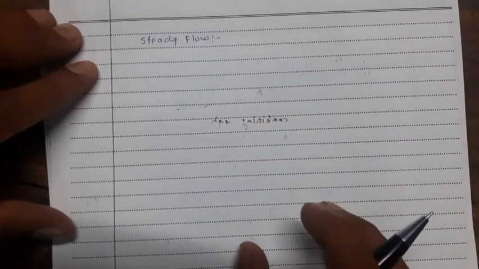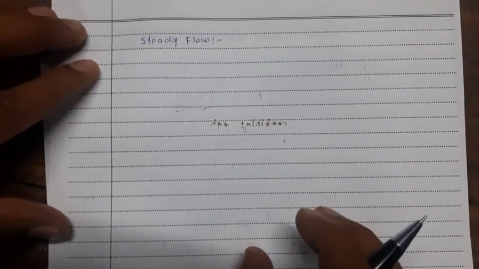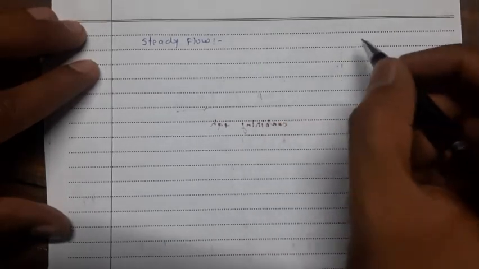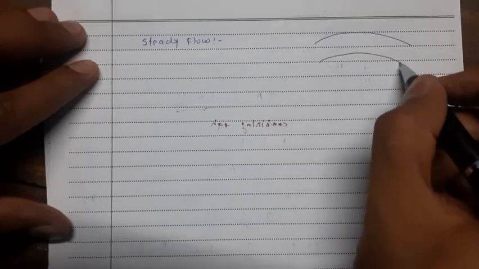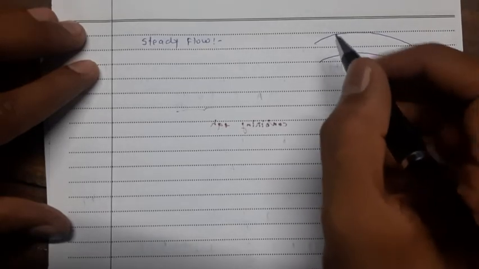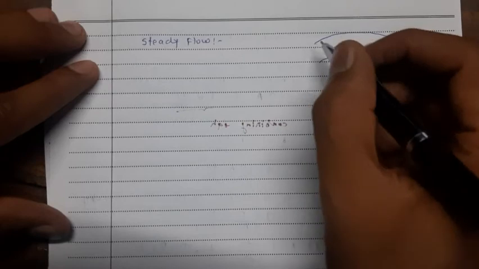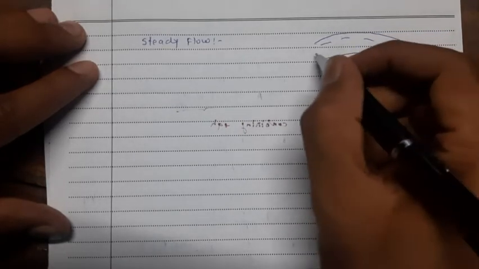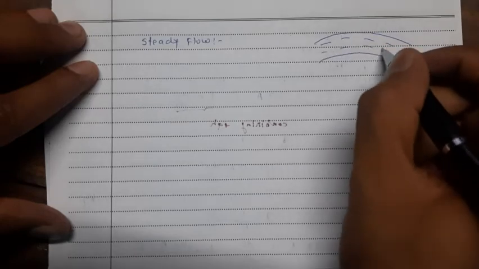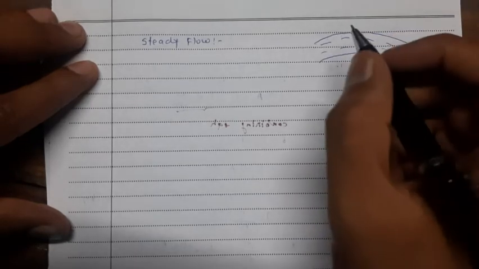Friends, in everyday life we are using so many examples of the streamline flow. For example, inside a pipe water is flowing, and if the velocity of the water which is flowing inside the tube is very small, then water will flow like this.